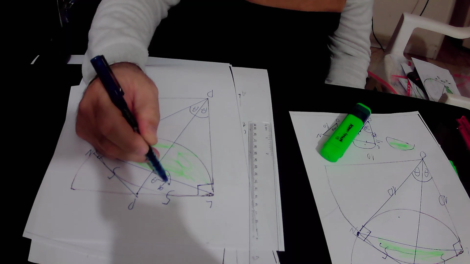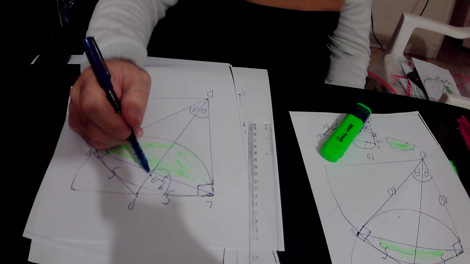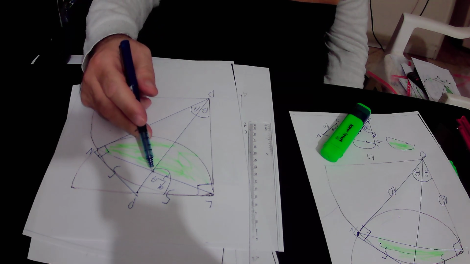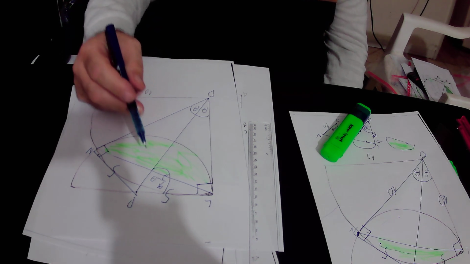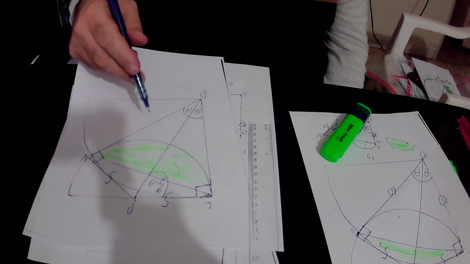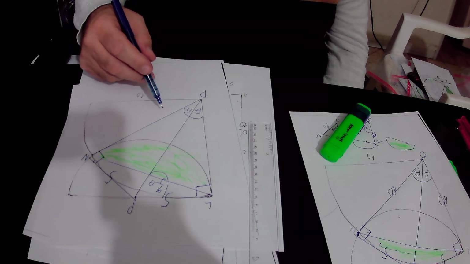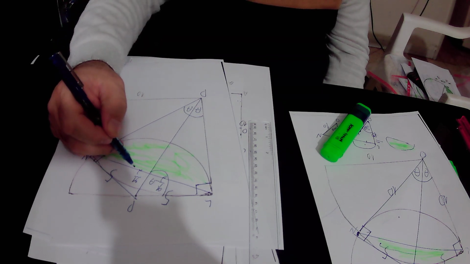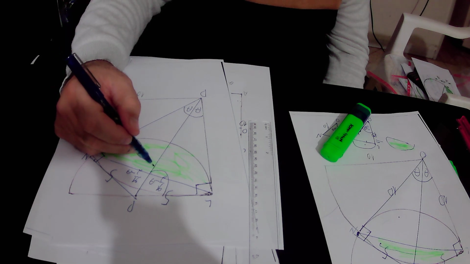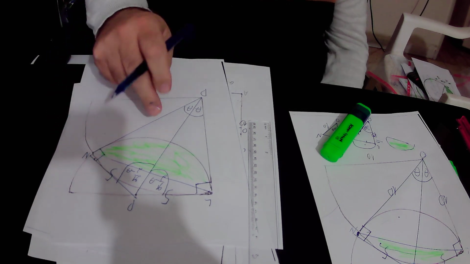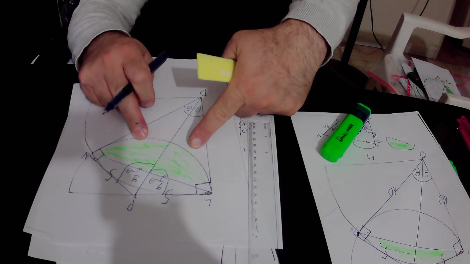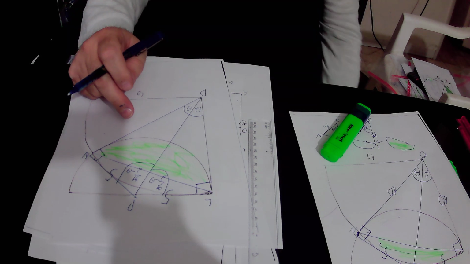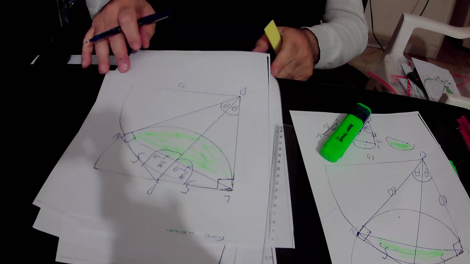So this angle must be equal to pi over 2 minus theta, in order to complete the sum of the angles in this right triangle to 180 degrees. For the same reason, this angle must also be equal to pi over 2 minus theta. Actually, those two right triangles can go into each other, and anyway, those two angles must be equal to each other.